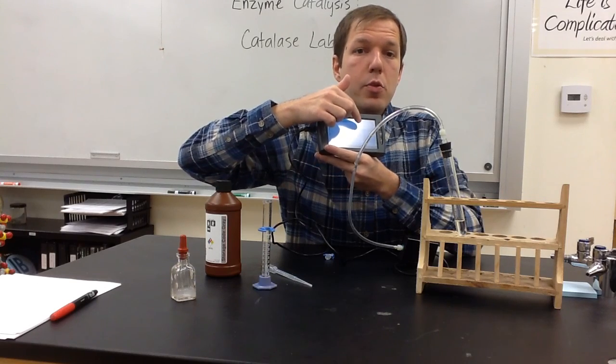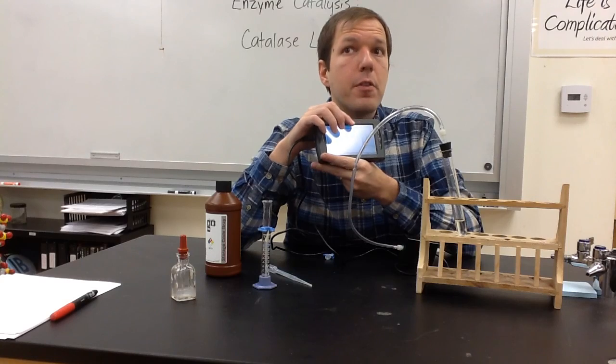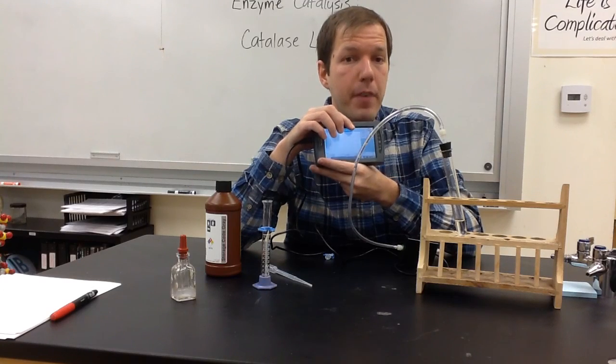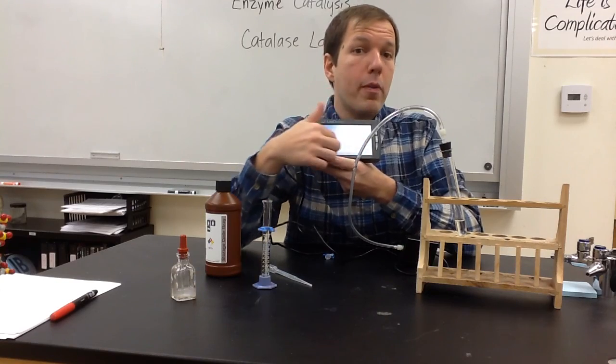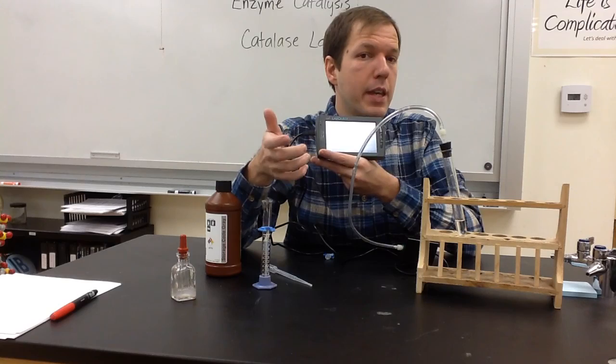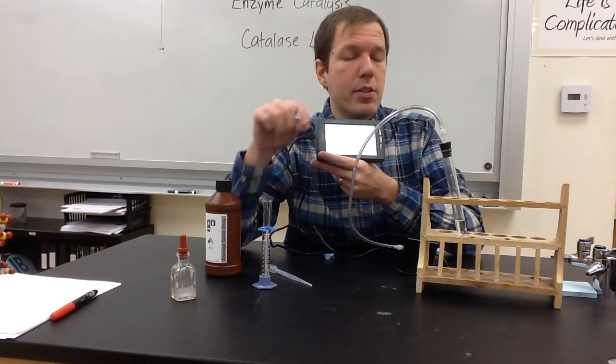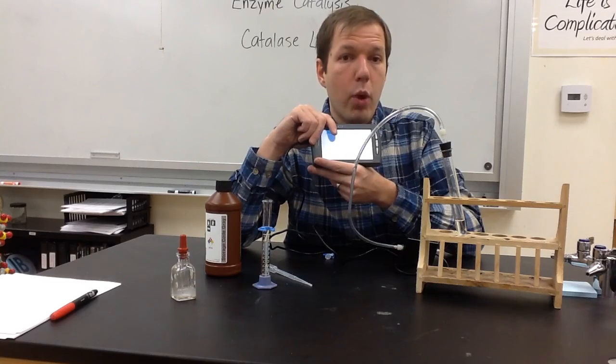So first find the linear fit that describes the slope of that line, because that slope, whatever that number is, is giving you a number of kilopascals per second. That's providing you with a rate, and that's the number that you want to use to compare one trial to another.